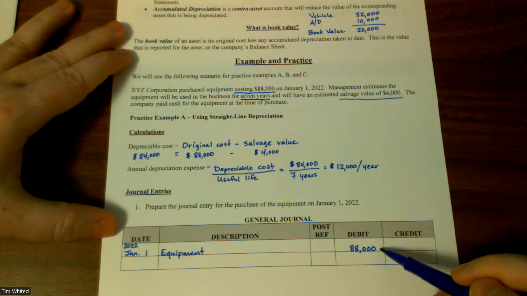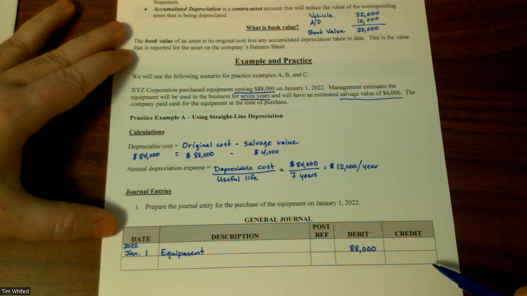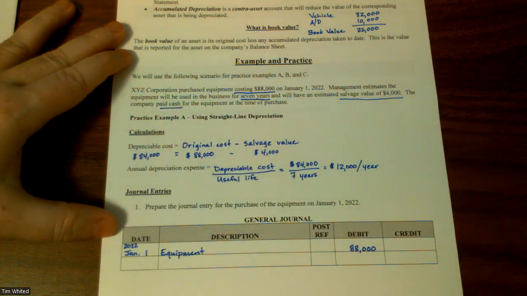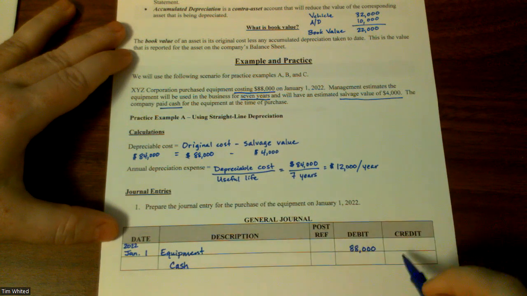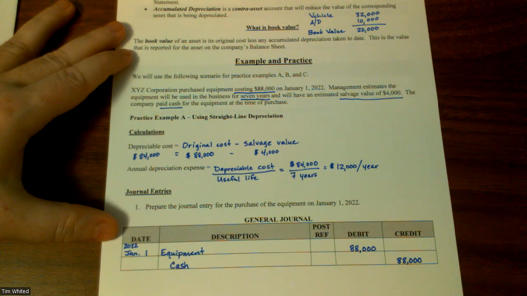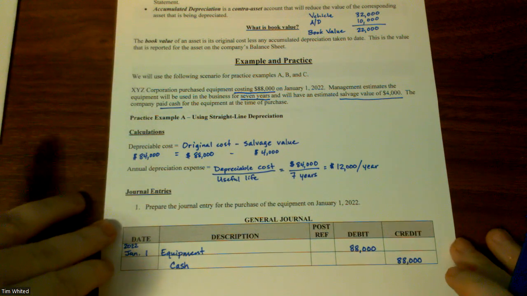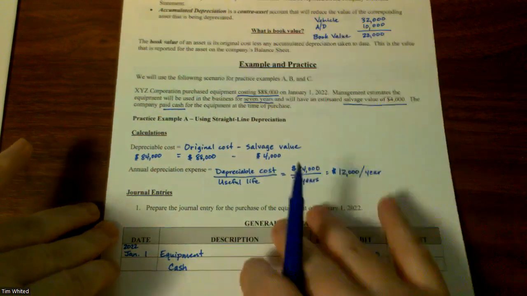Now, we have a debit, but every journal entry must have both a debit and a credit. So we need to credit something. Well, how did we pay for this equipment? They paid cash for it. So we are going to credit cash for $88,000. So simple entry to do the purchase of the equipment.